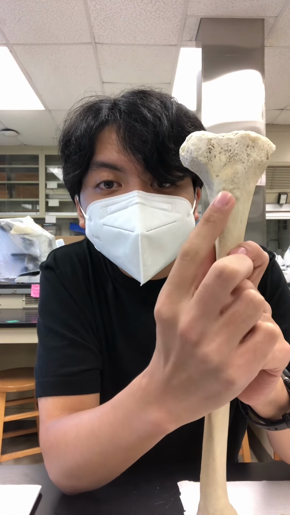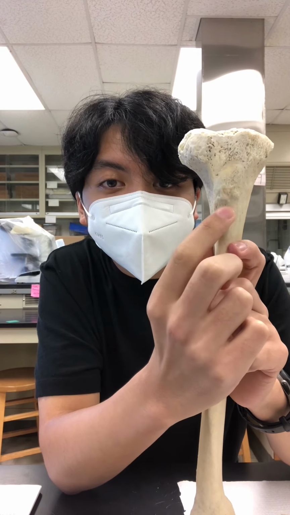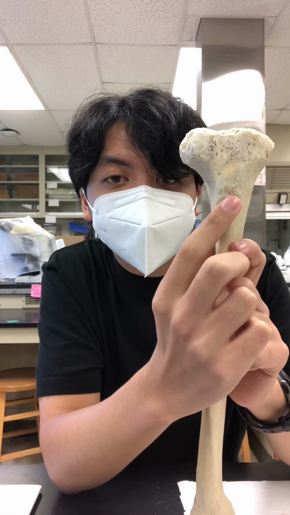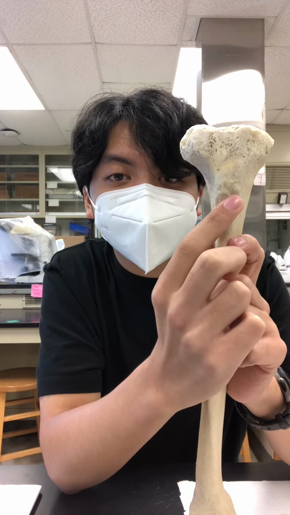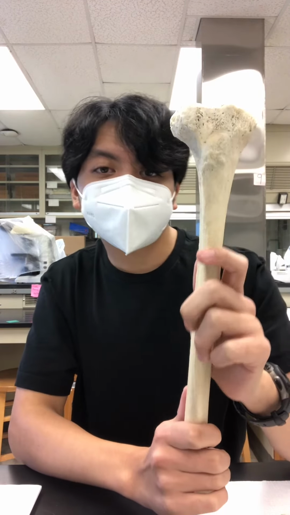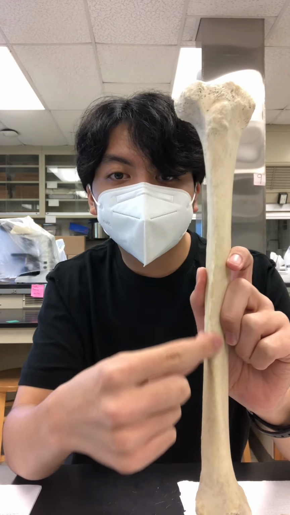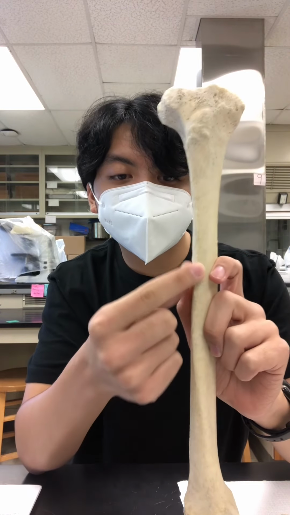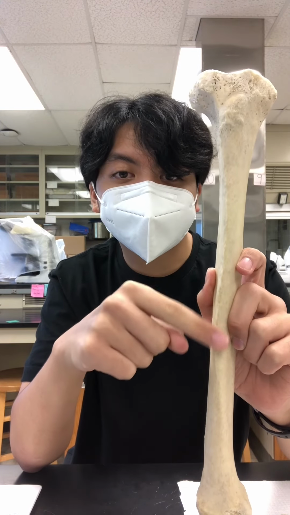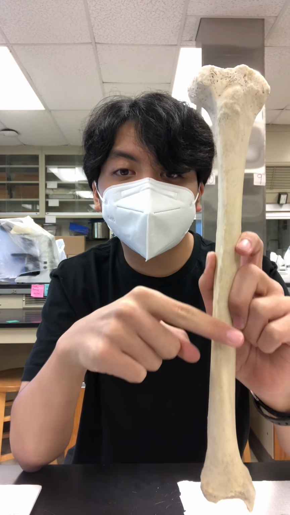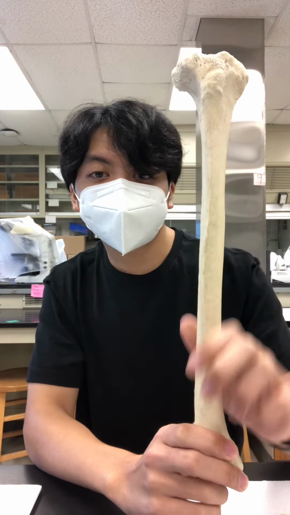Now, you can see this rough surface just inferior to the condyles. This rough surface is called the tibial tuberosity, and it serves as a point of attachment for the patellar ligament, and that's in your knee. Now, this ridge that runs along the length of the tibia is referred to as the anterior border. The anterior border is the part of your leg that you bruise when you hit your shin, which is very painful.